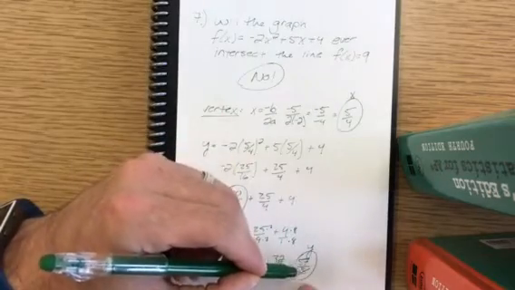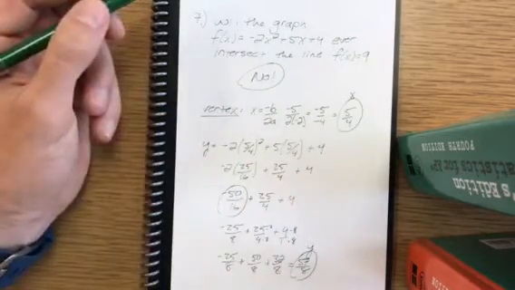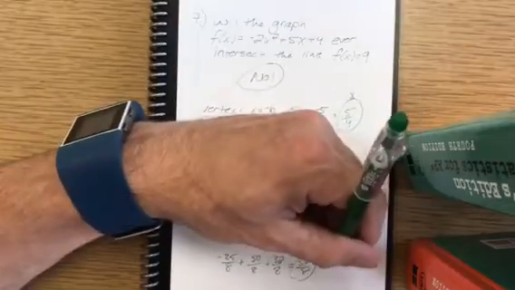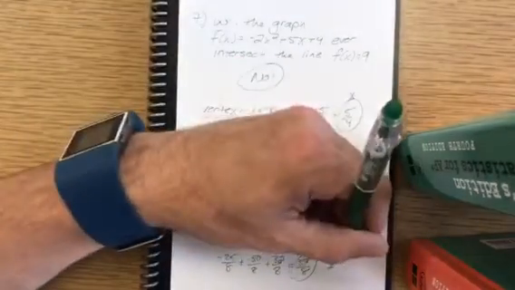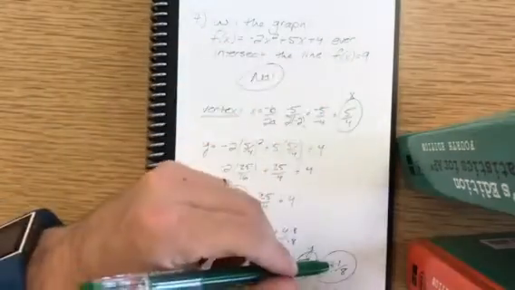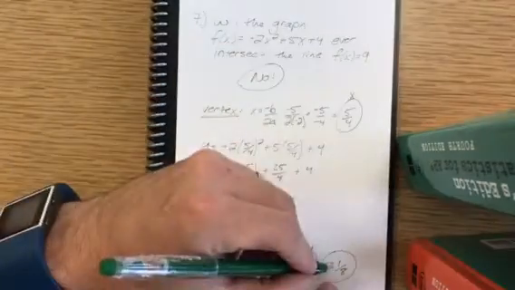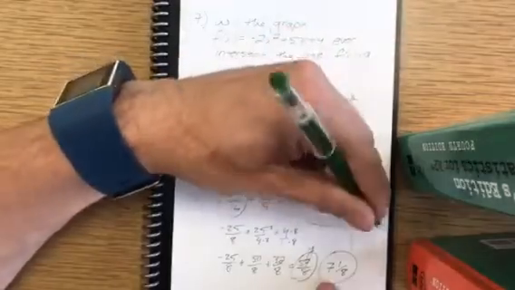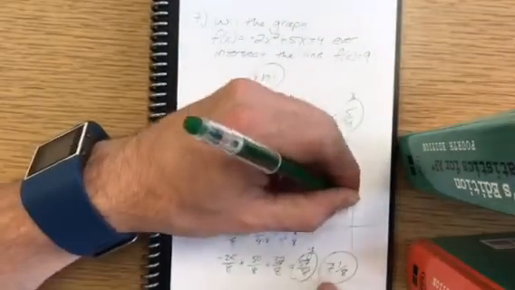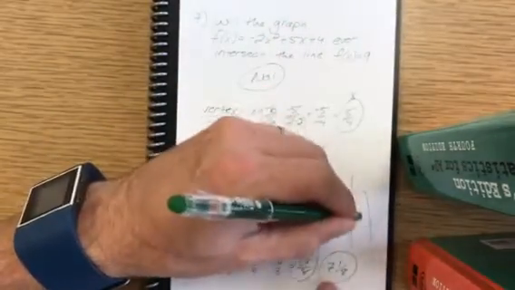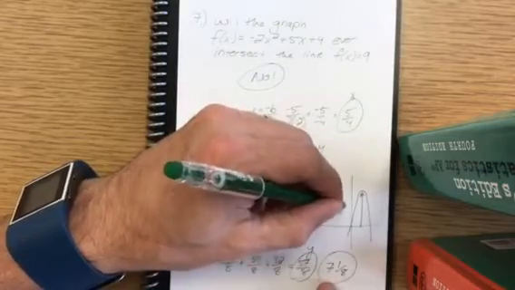What is this as a mixed number? 8 goes into 57 how many times? 7 with 1 left over. That's 7 1/8, right? Okay. So my vertex, the highest my vertex goes is 7 1/8. So wherever that vertex is, the height from here to here is 7 1/8.